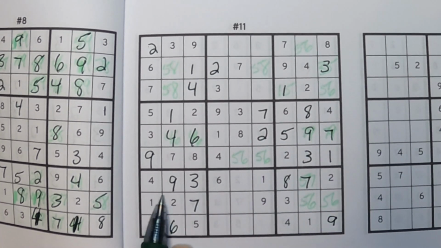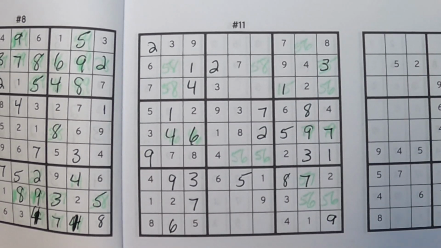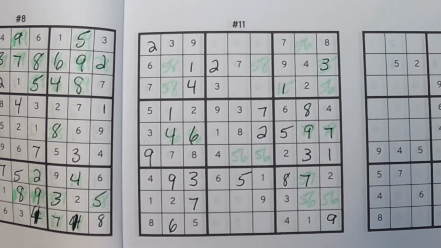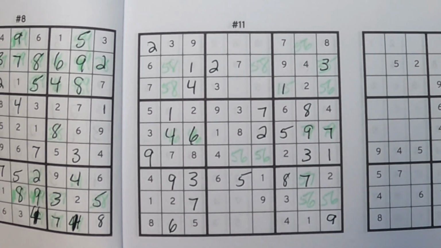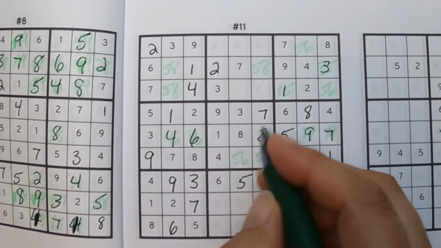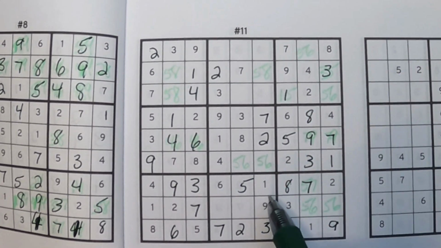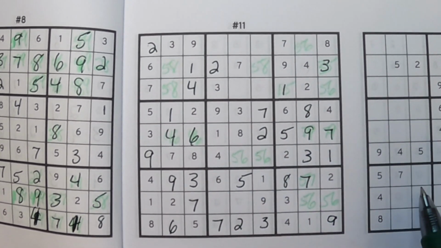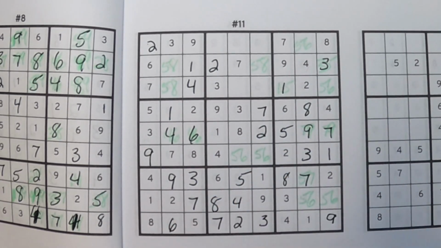For this row, we're missing a 5. For this row, we're missing 2, 3, and 7. We've got a 2 and 7 here, so this is our 3. 7 here, so 2, 7. For this box now, we're missing 4 and 8. We've got a 4 here, so 8, 4.